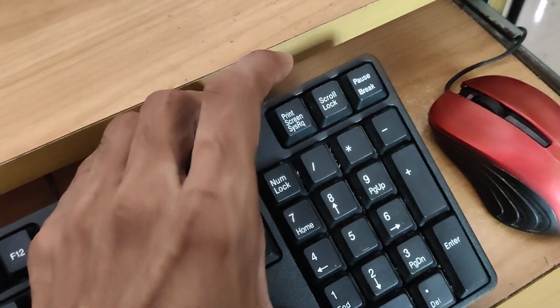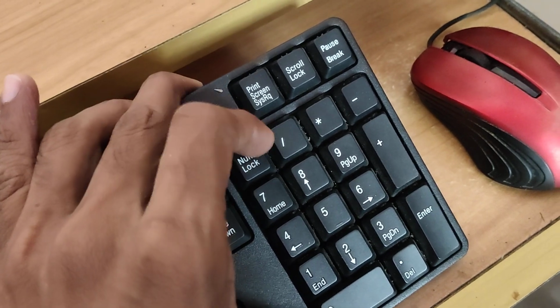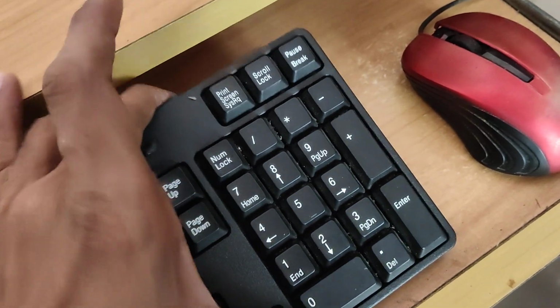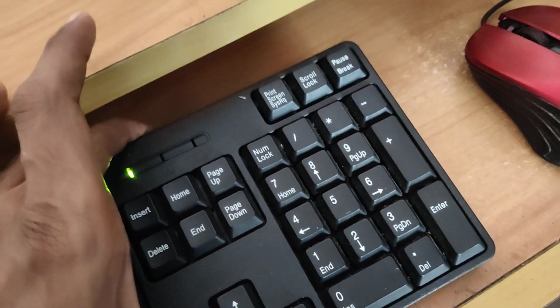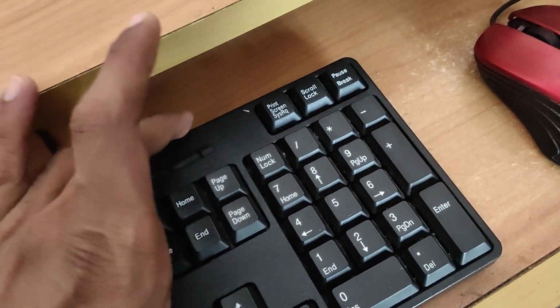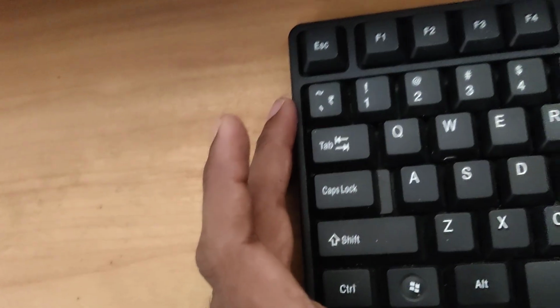So in my computer keyboard I can see this is the number lock key. So I press this number lock. So now I can see that we have enabled this number lock, and now you can see an alt key on the left side of the space bar.